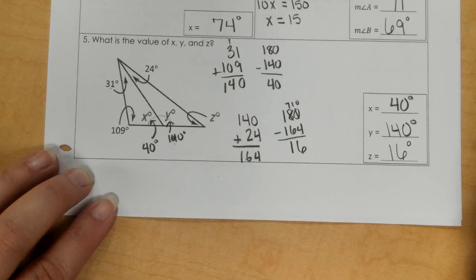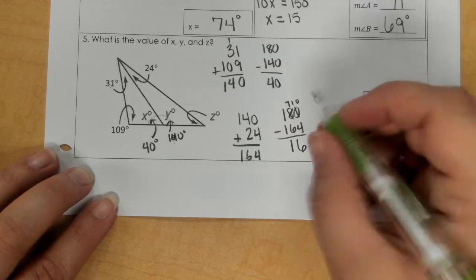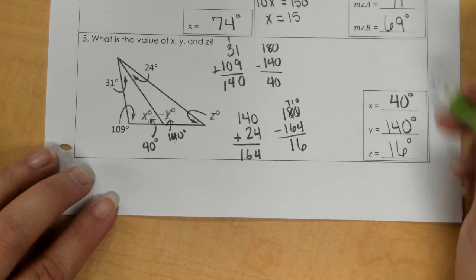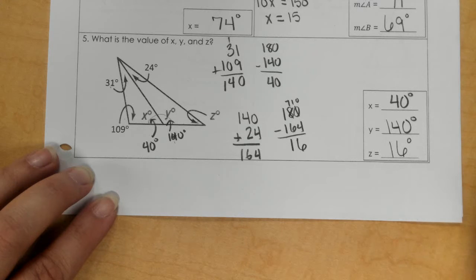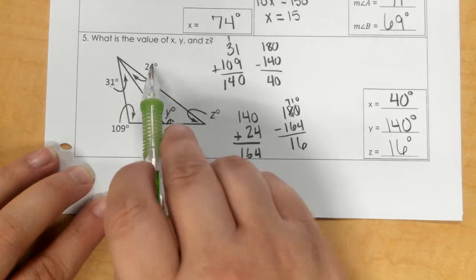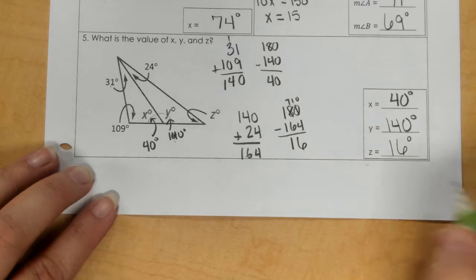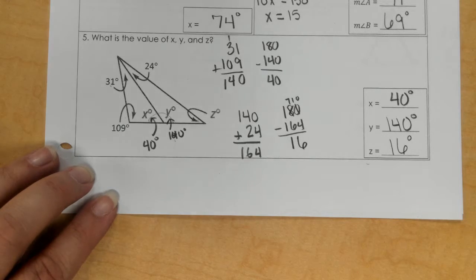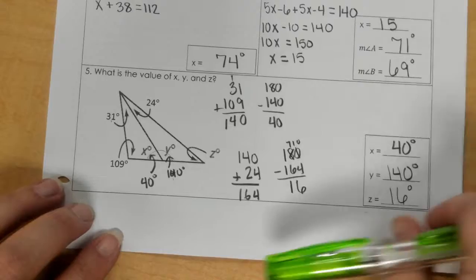Yeah, 16 degrees. So something is not right though. Oh yeah, 6 and 4. Yeah, okay, we're good. So 40, 140, and 16. All right, moving on.